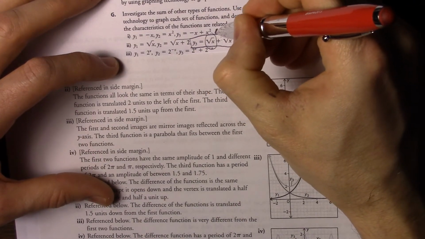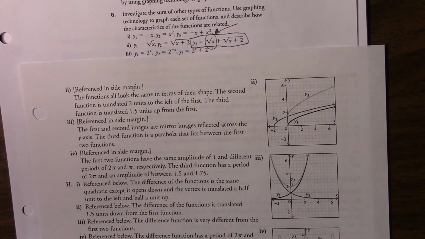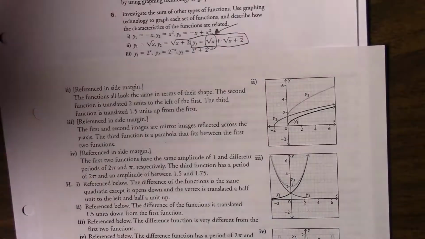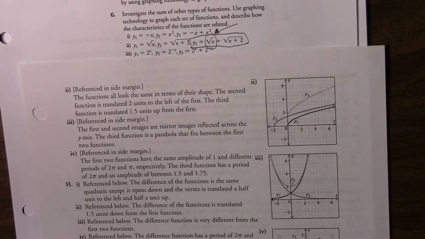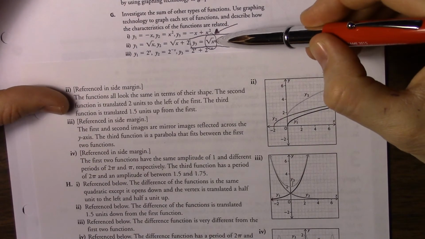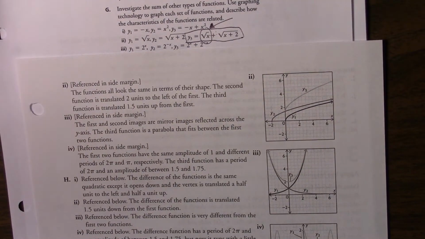And in any algebraic equation, if even one term is undefined, the whole expression is undefined. Okay, does that make sense? Because I can't add an undefined value to a defined value. I can't say undefined plus 3 is equal to 3. It's not. So as soon as this value becomes undefined, the entire equation is undefined.